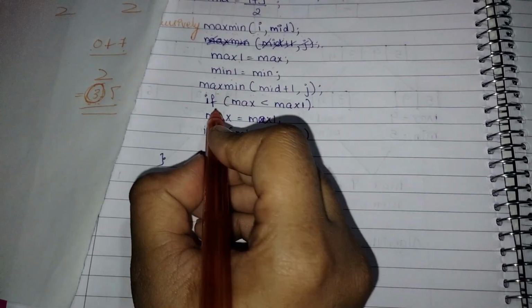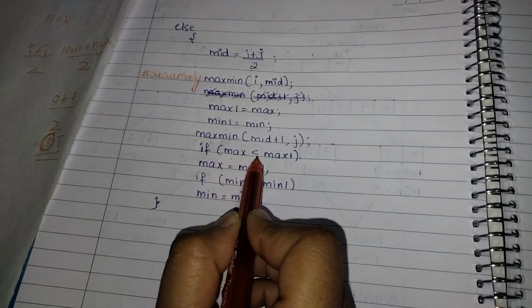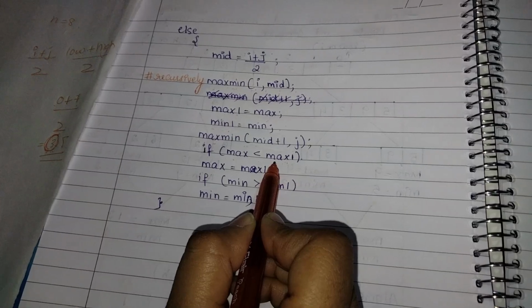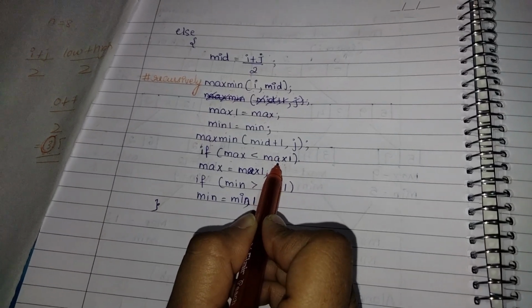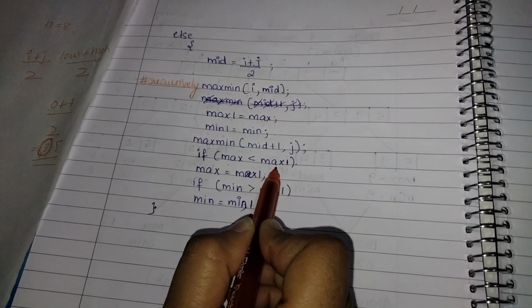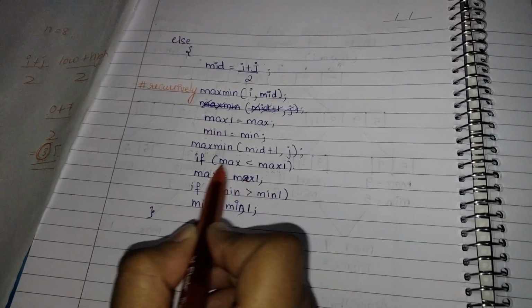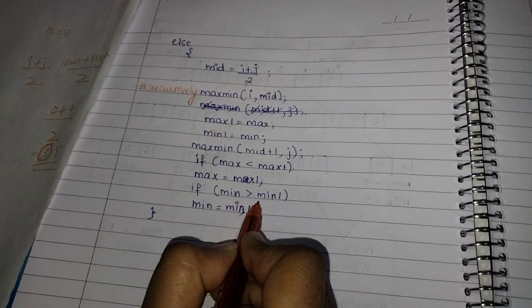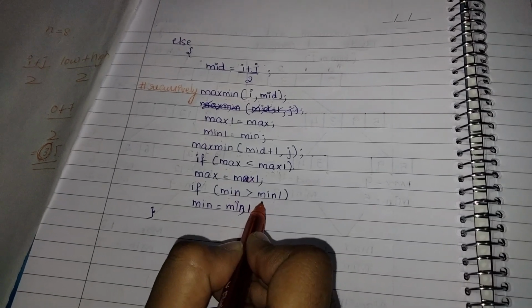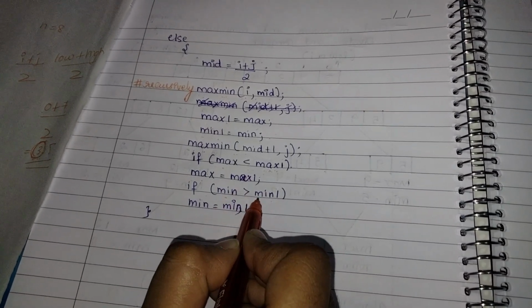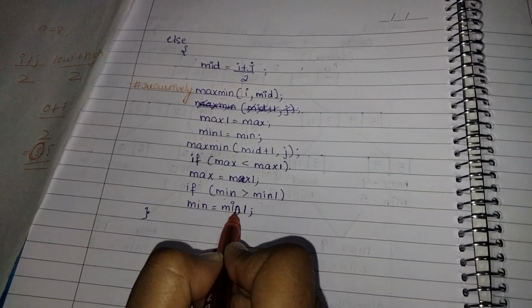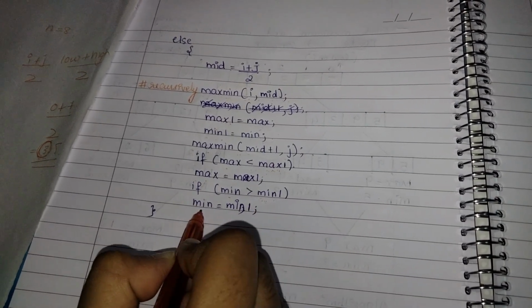Then we will compare: if max is less than max1, which means max1 is greatest, max1 is the maximum number, so the max1 value will be assigned to max. Then next condition, if min is greater than min1, which means here the min1 value is lesser, so the min1 value will be assigned to the minimum.